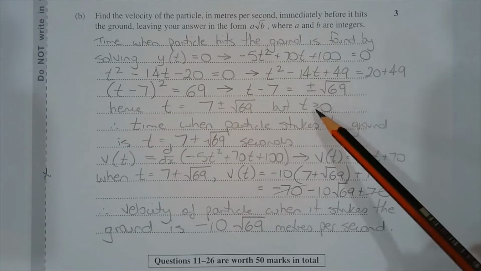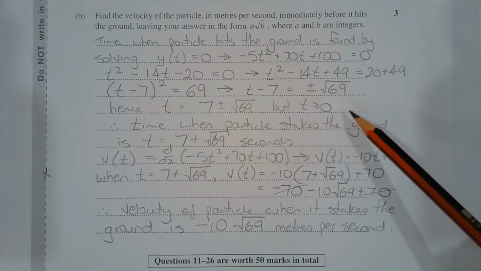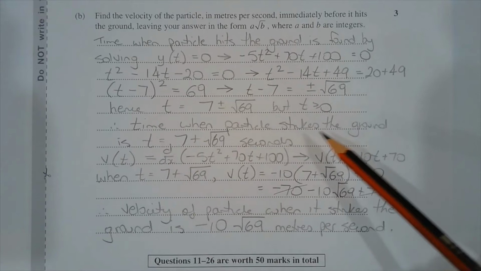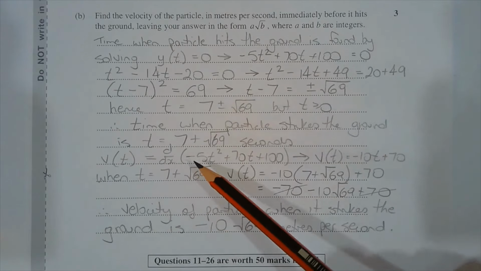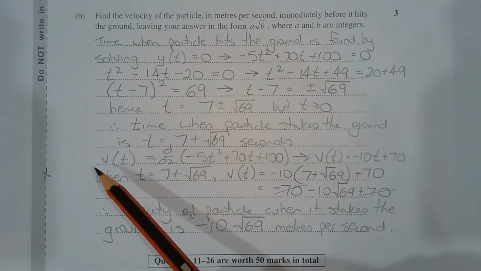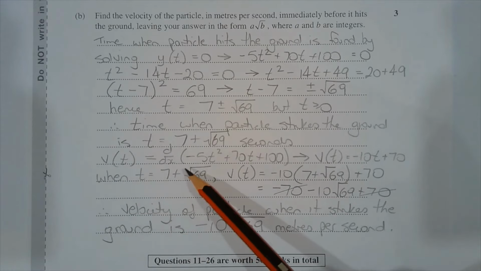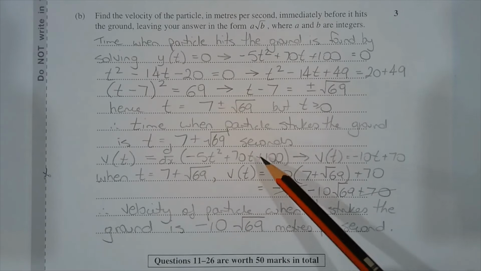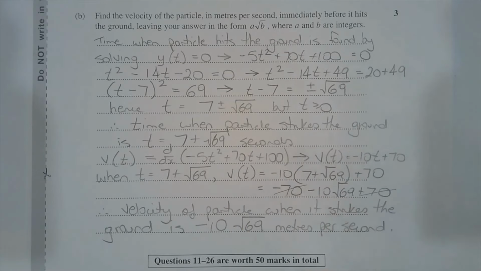But t is greater than or equal to 0 since it represents time. So therefore, the time when the particle strikes the ground is t equals 7 plus the square root of 69 seconds. Now the velocity v of t is found by differentiating negative 5t squared plus 70t plus 100, which is the position of the particle. V of t is equal to negative 10t plus 70.